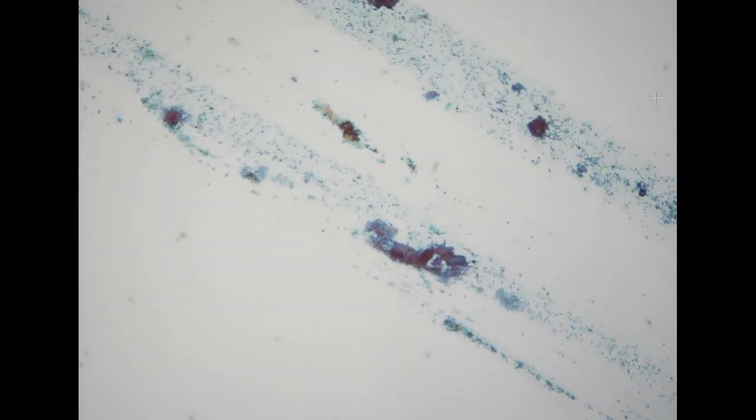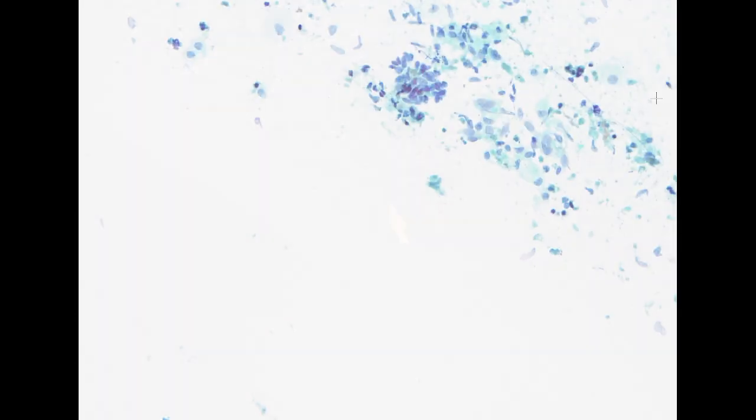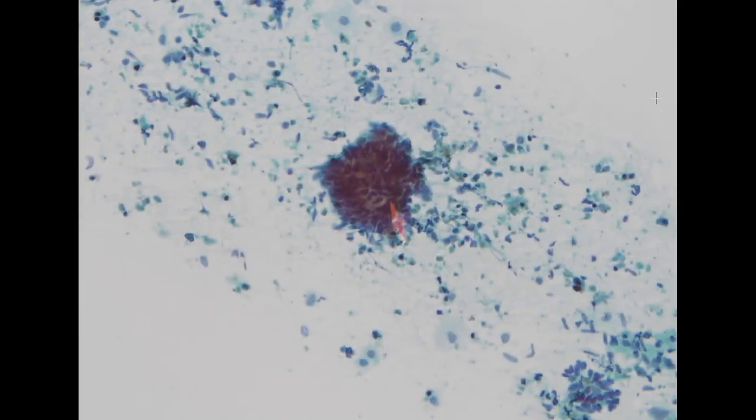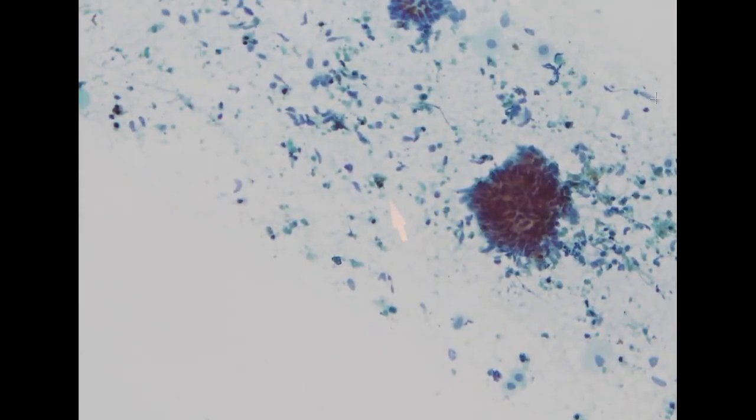So let's move to some fine needle aspiration. The first one is coming from a lung nodule. On low power, you can already tell that the background is quite dirty, and you see a lot of cellular debris in the background.